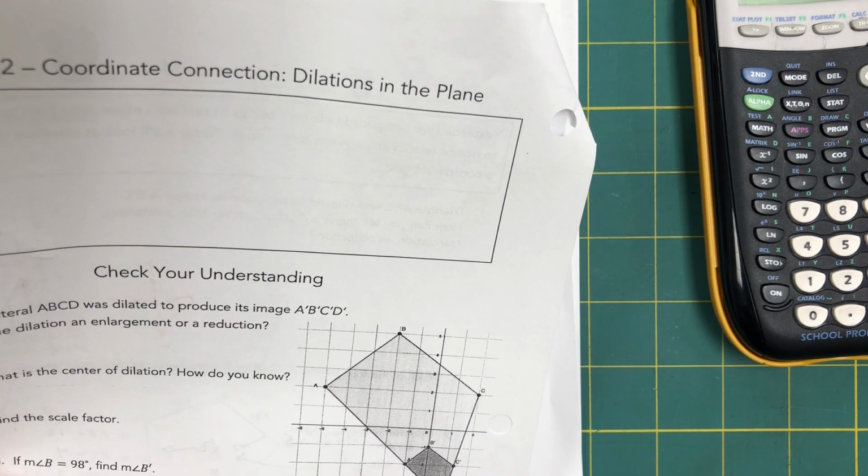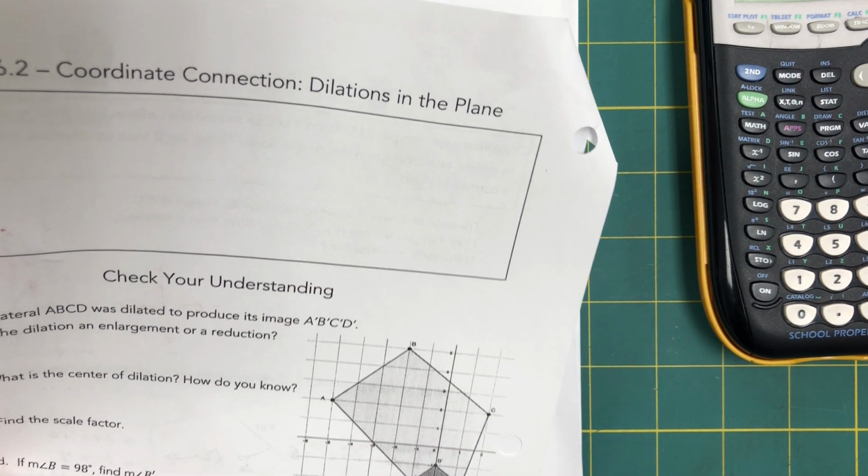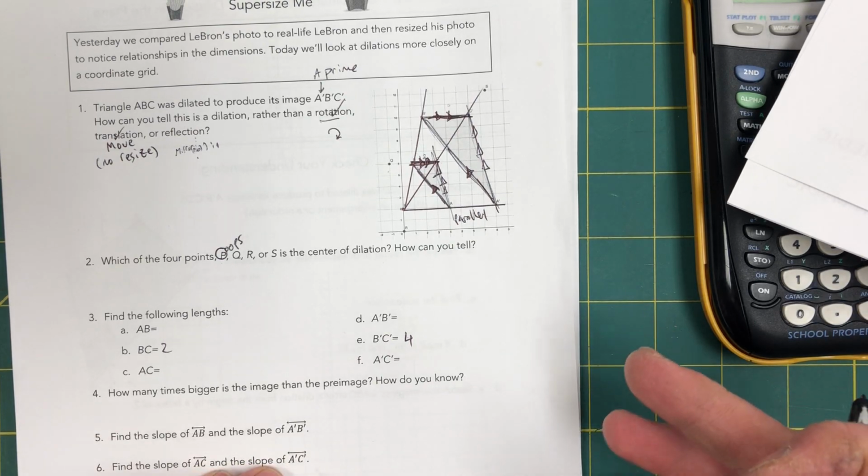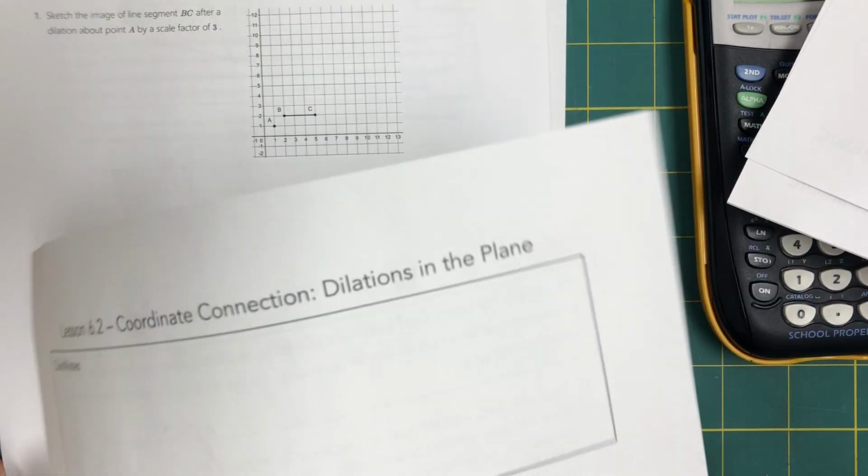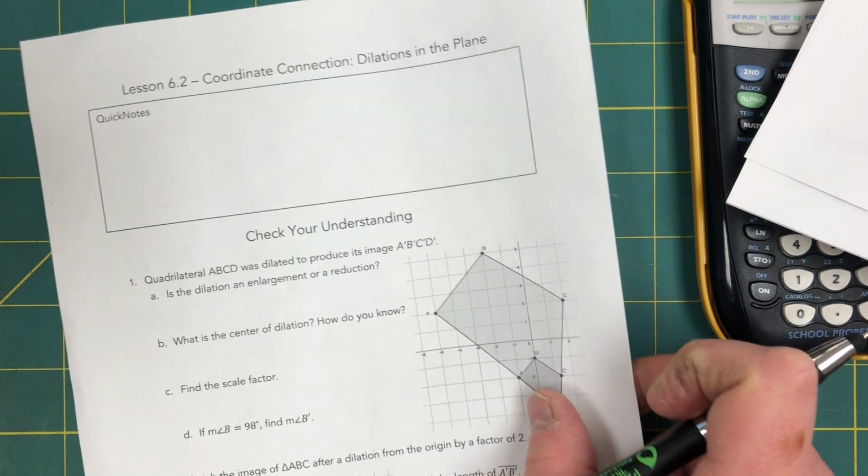All right. Let's take a minute and look at our quick notes. So we're gonna get a nice little definition for what a dilation is. Then we'll do some practice.